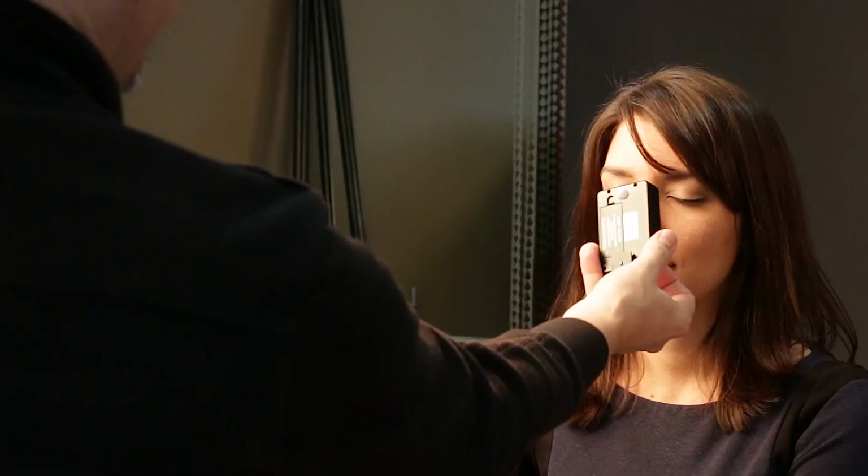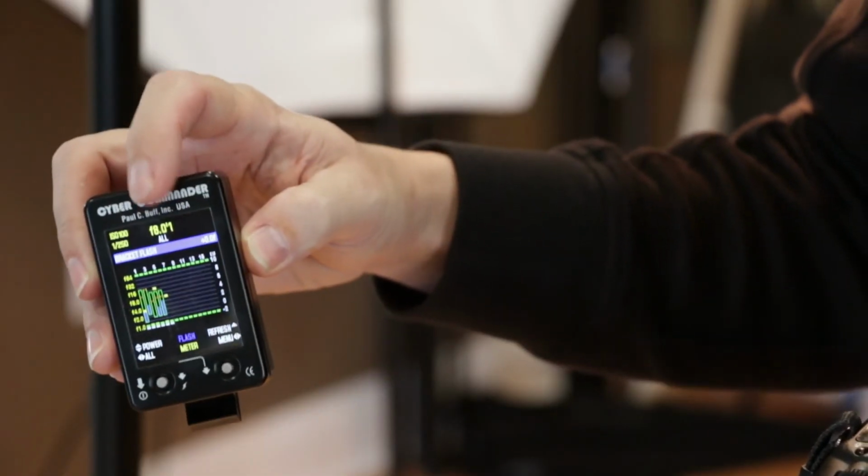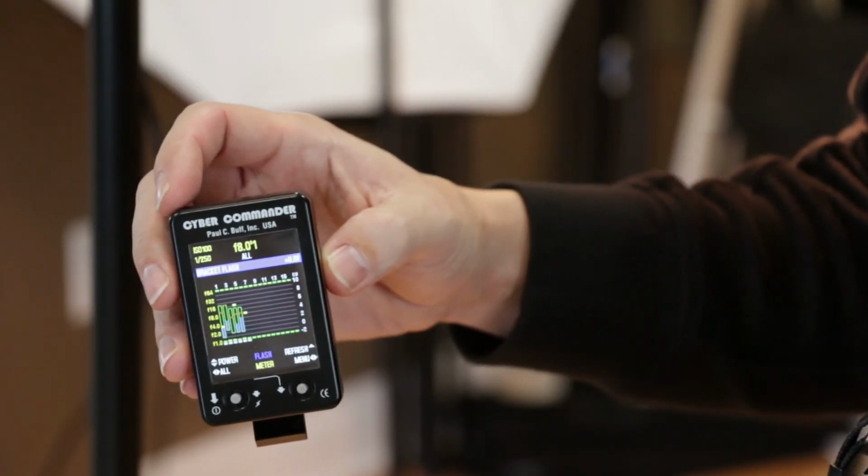What I'm going to do is take this over to where my model is standing and face this meter out and then trigger the lights with a button on the front. Close your eyes. So my light meter just tells me what f-stop number I need to put my camera at. Of course I have to tell it what ISO I'm shooting at, but it confirmed that f8 was a good exposure.